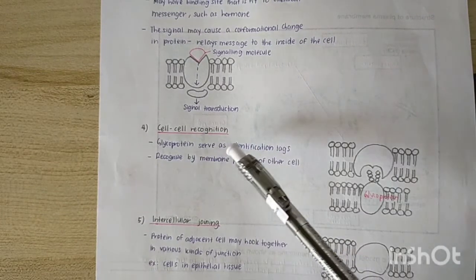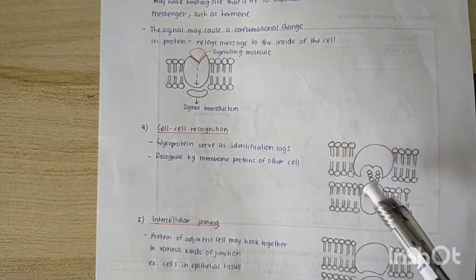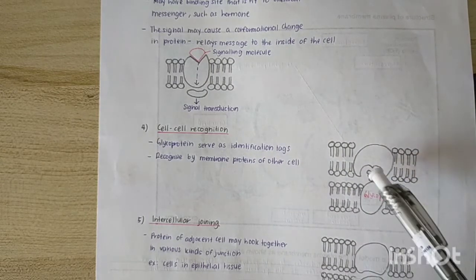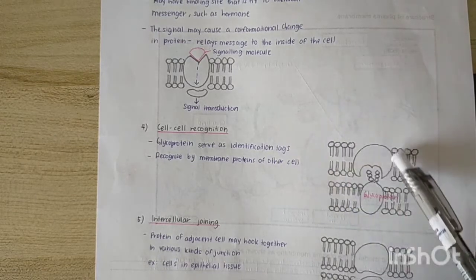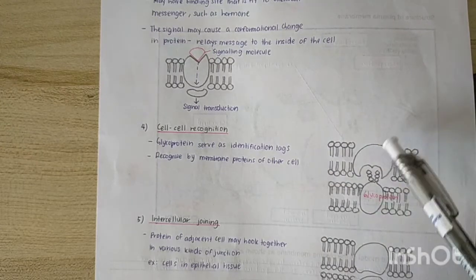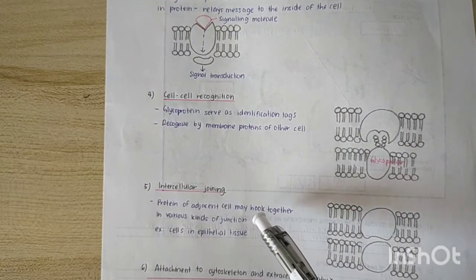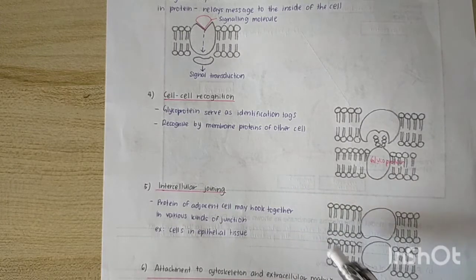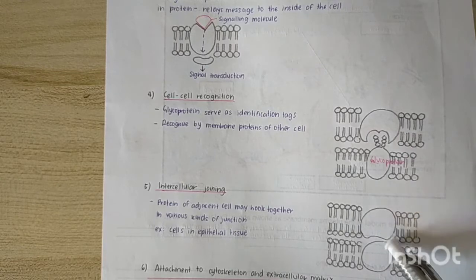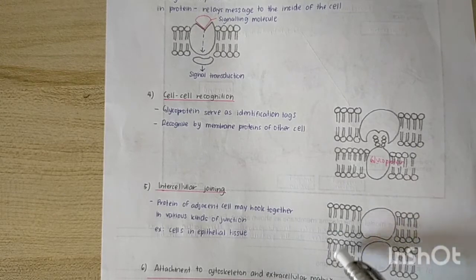So glycoprotein will serve as an identification tag, which will be recognized by membrane protein of other cells. So let's say this is a glycoprotein. This glycoprotein will act as an identification tag which can recognize the membrane protein of the other cell. Okay, and then next, intercellular joining. So protein of adjacent cells may hook together in various kinds of junctions. For example, cells in epithelial tissue. So this protein may hook together, we can say attach, one protein to another protein. So this we call intercellular joining.